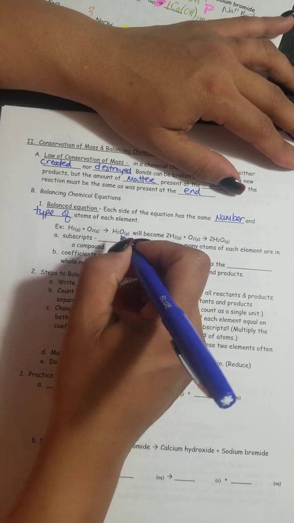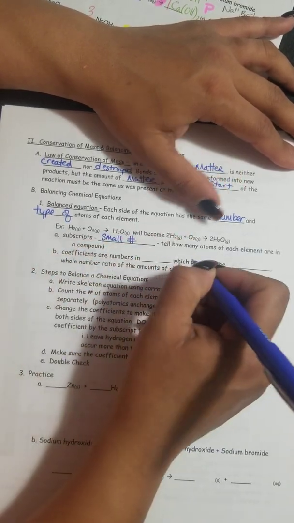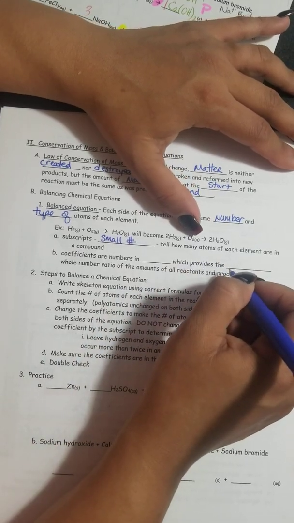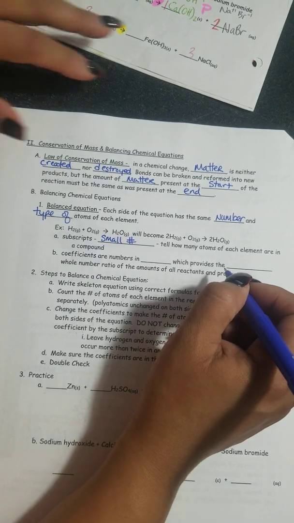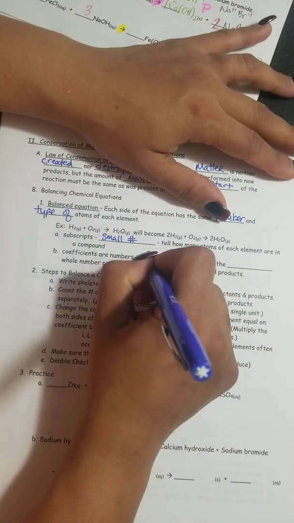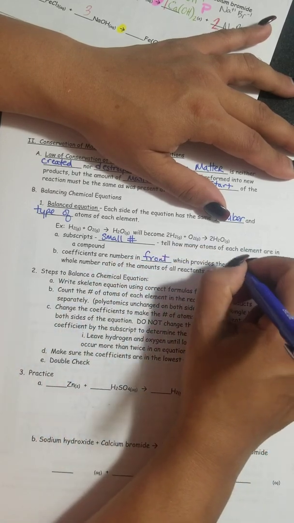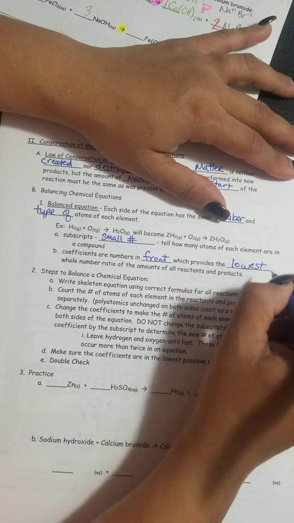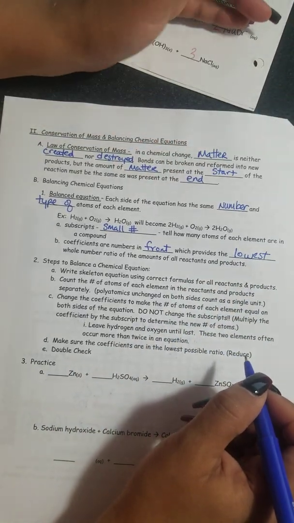Now the subscript is the small number, and it tells you how many atoms of each element are in the compound. The coefficients are the numbers in the front, which are the big numbers, which provide the lowest whole number ratio of the amounts of the reactants and the products.